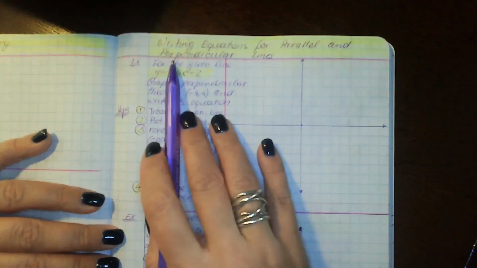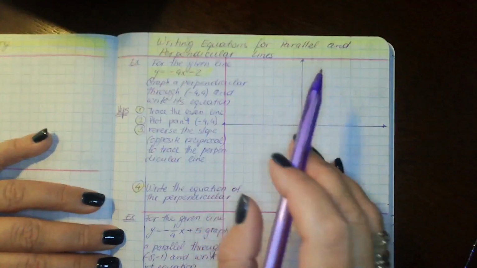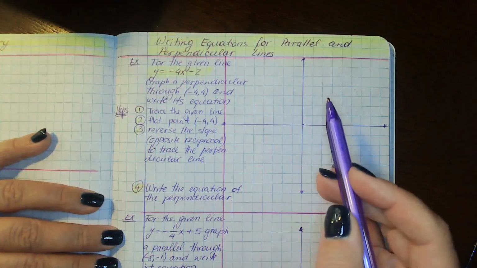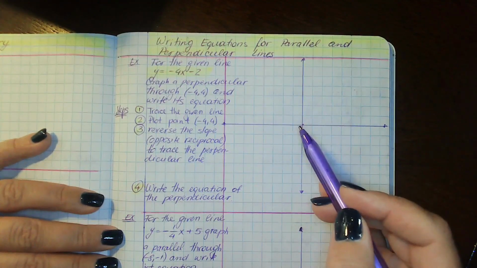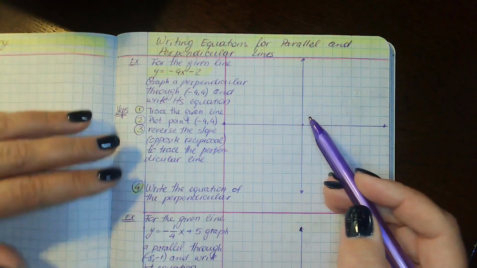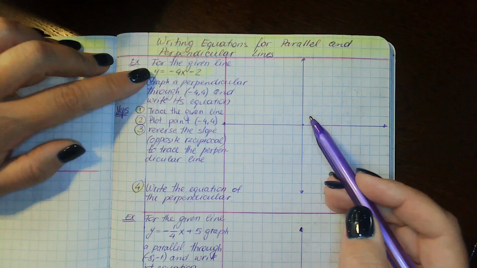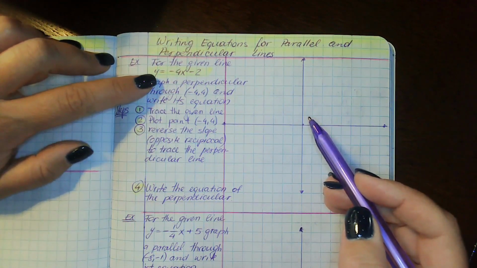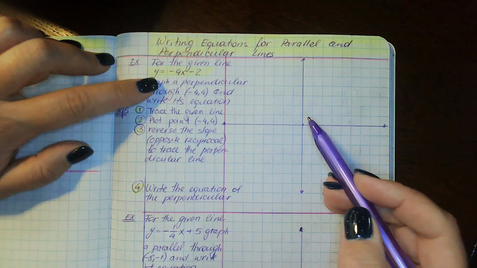In this video, we'll be writing equations for parallel and perpendicular lines. There are a few different ways of actually finding that equation. Today, we'll focus on the visual or the graphic way. So for instance, what if we have a line given by the equation y equals negative 4x minus 2?